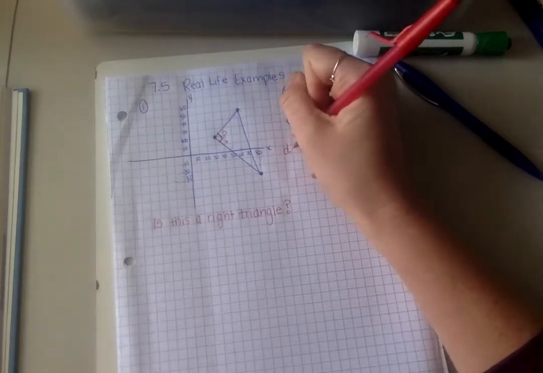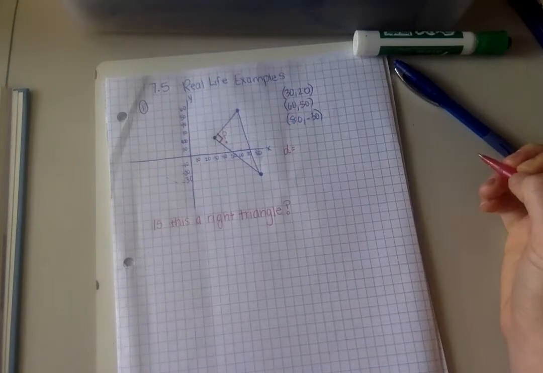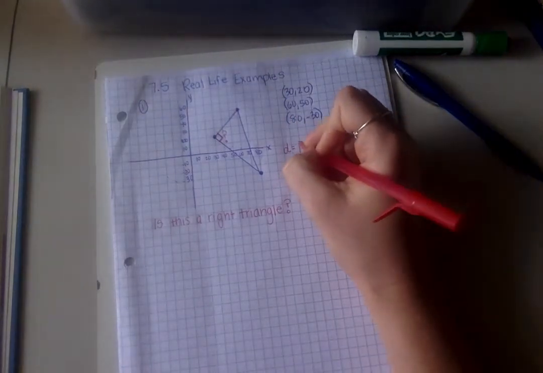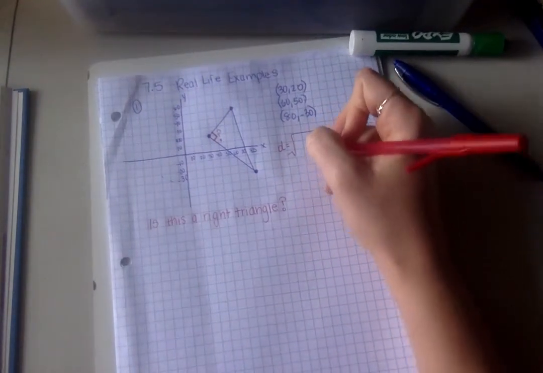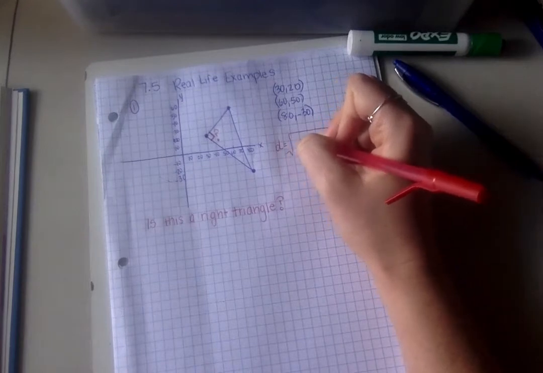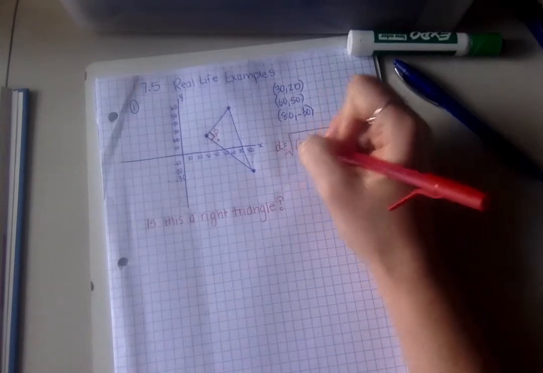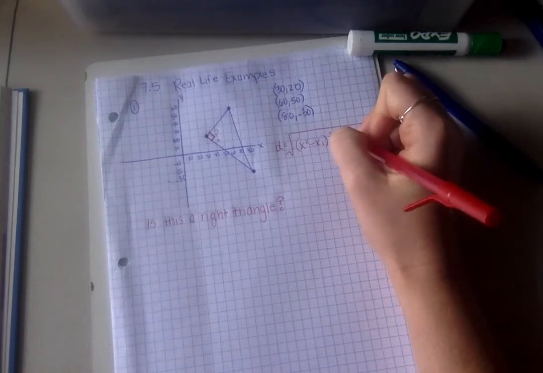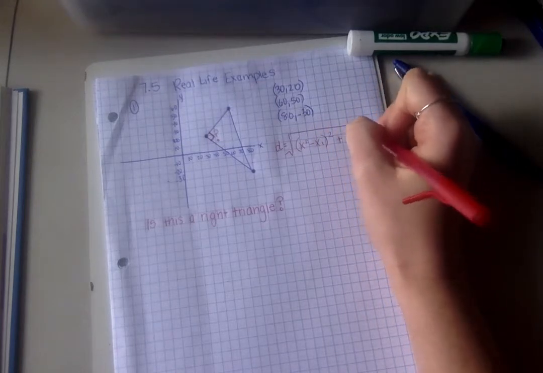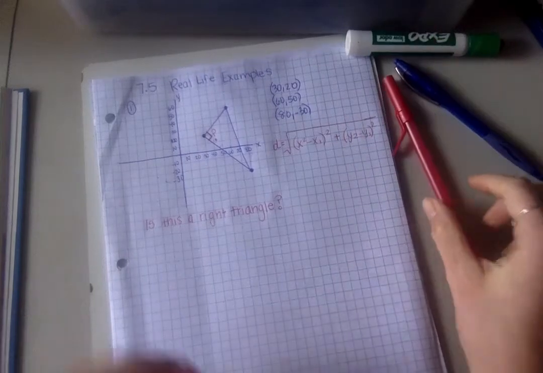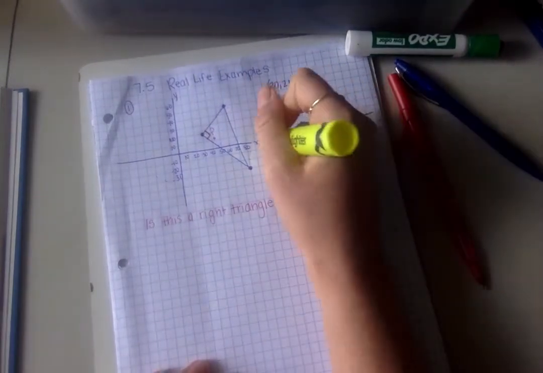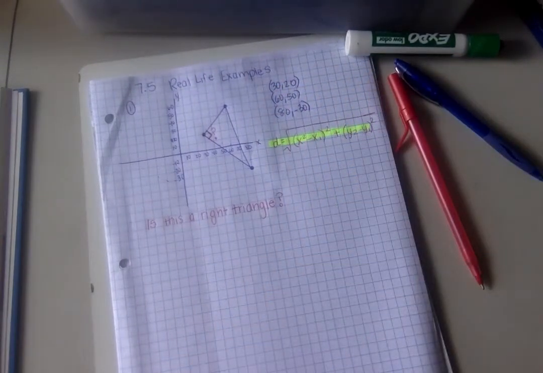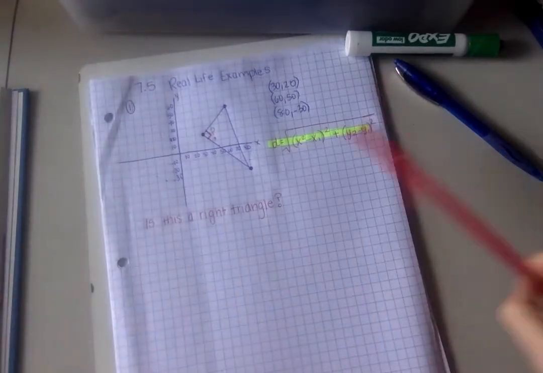So go ahead and write your distance formula. Remember from yesterday's notes, your distance formula is the square root of the difference between x2 minus x1, squared, plus the difference of your y values, y2 minus y1, squared. So that is sort of your golden formula that you need to know and know how to use. So is this a right triangle?